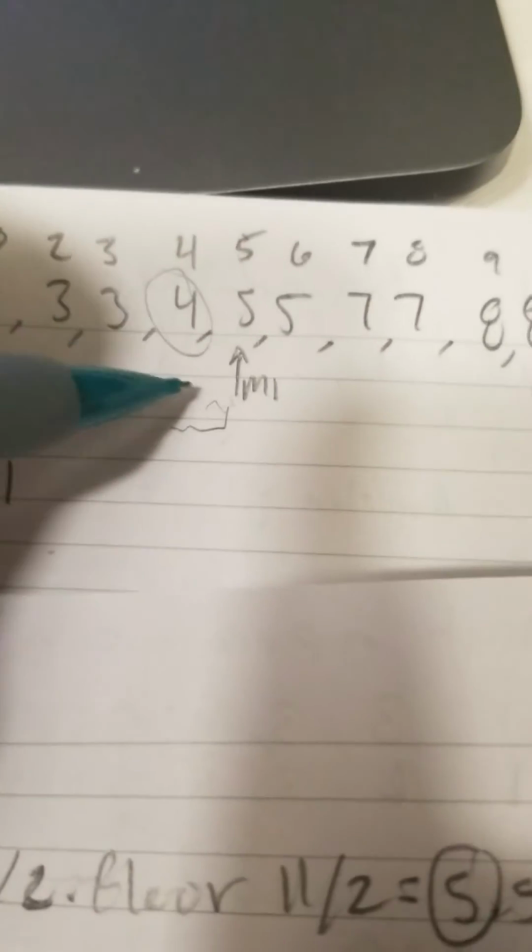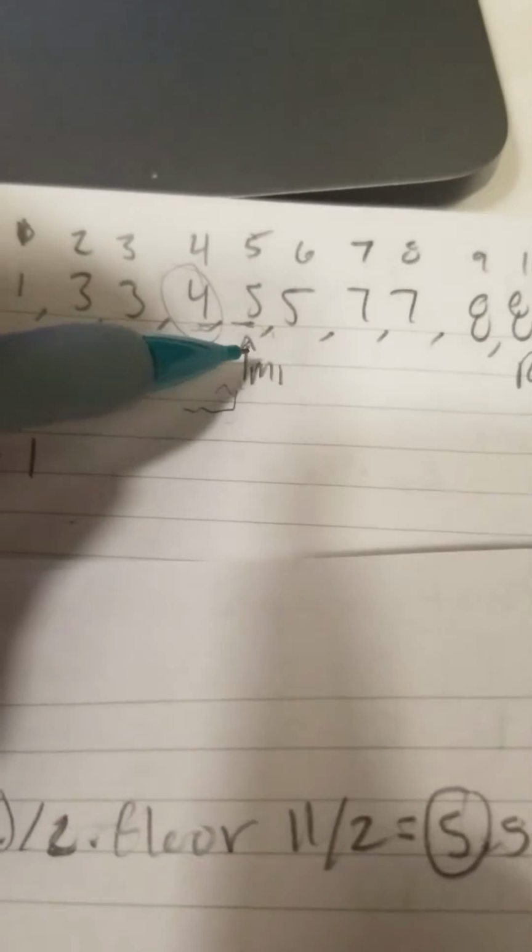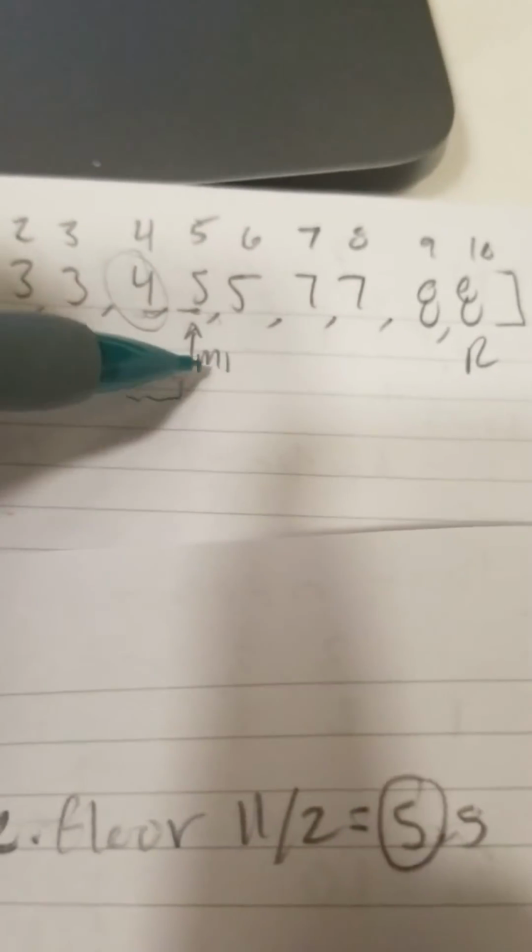So essentially we're comparing this one with that one to determine the direction, because at this point we already know that we're going to update our pointer, this one, to go this way.